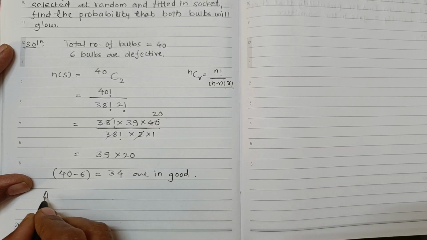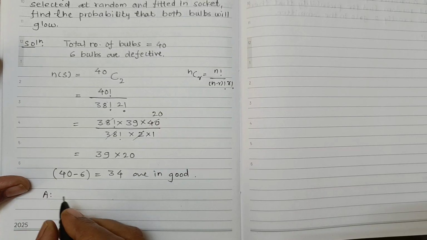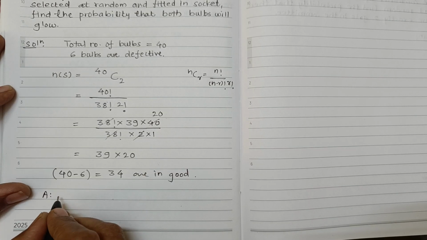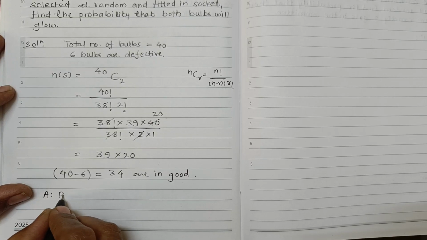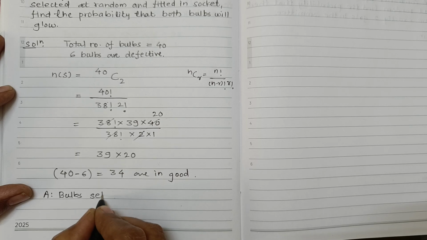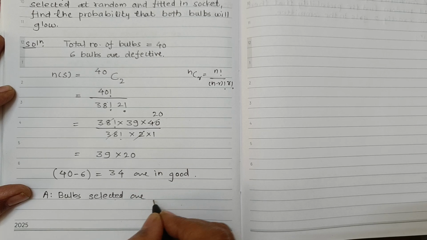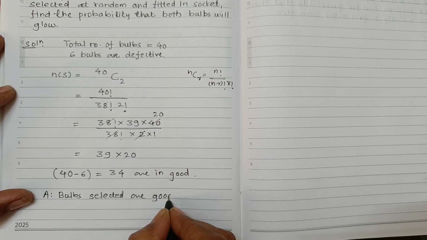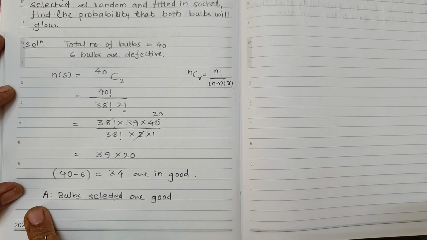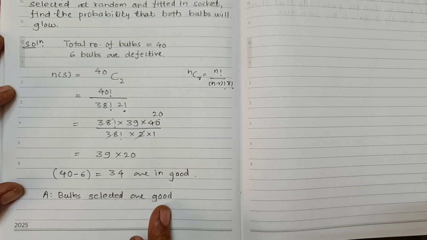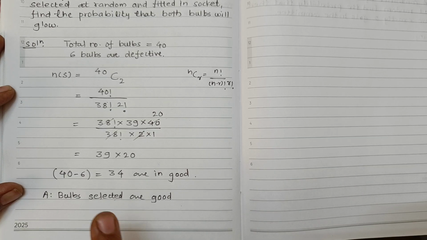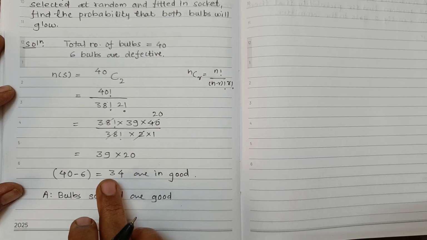Now let A be the event that bulbs selected are good, that is not defective, and not defective good bulbs are 34.